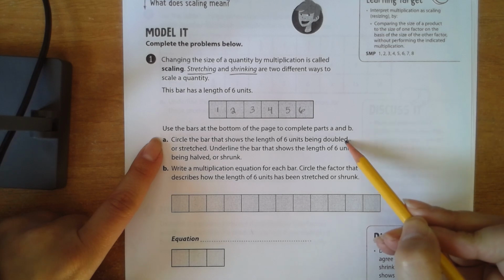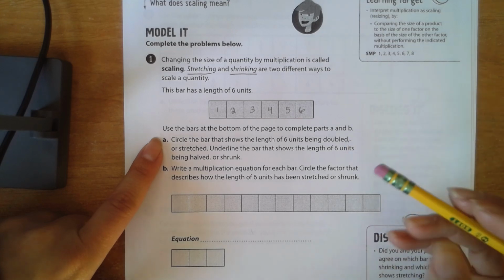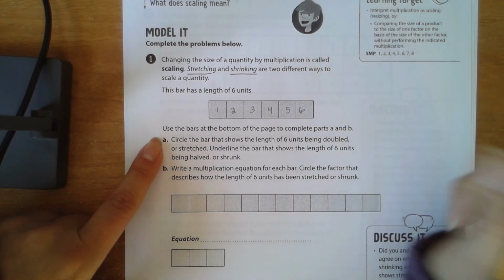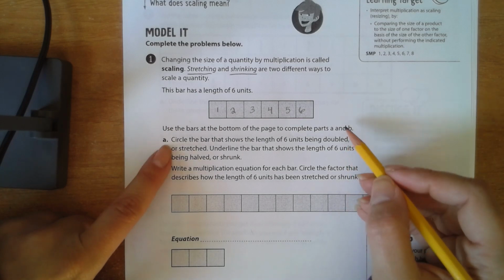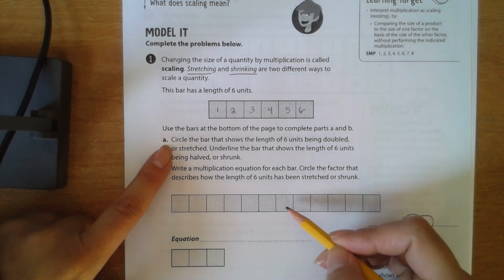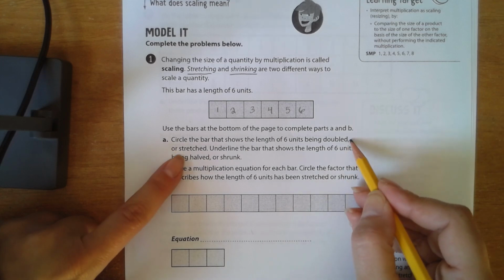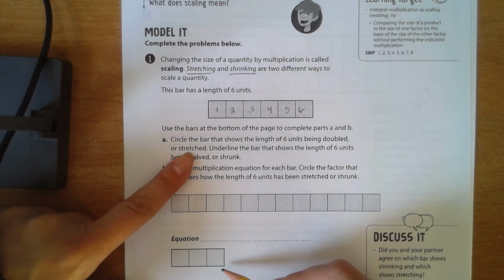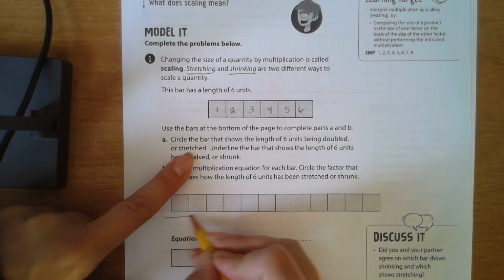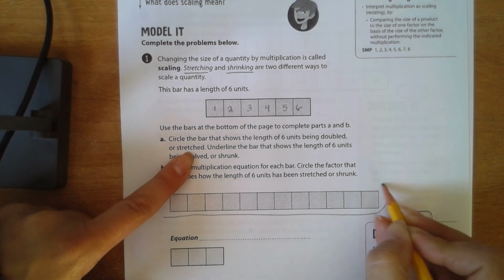Do you know what doubled is? Do you play baseball? Do you know what a double is? When someone gets to second base, or if you have to double a recipe, what's happening when you double? You multiply it by 2. So you need to circle the bar that shows the length of 6 being doubled, or in other words, stretched out. Which one of these should you circle? You should circle this one here. Go ahead and do that.